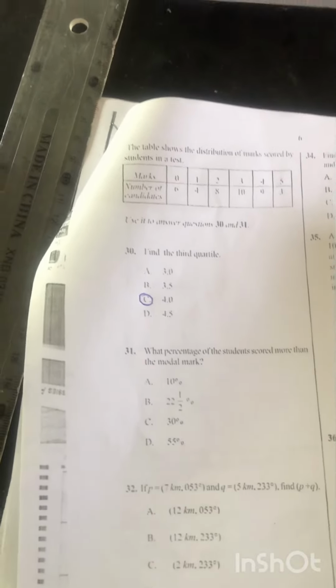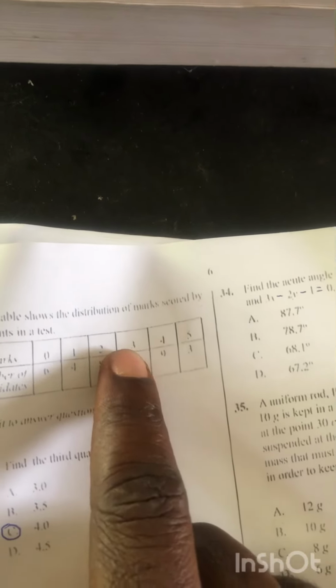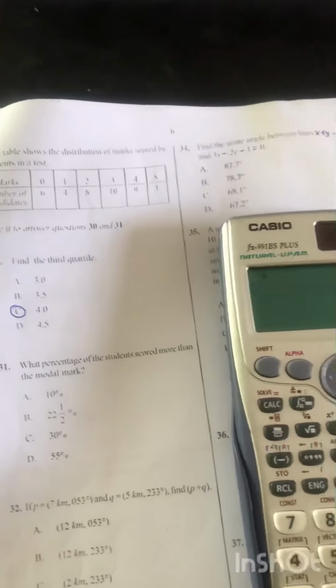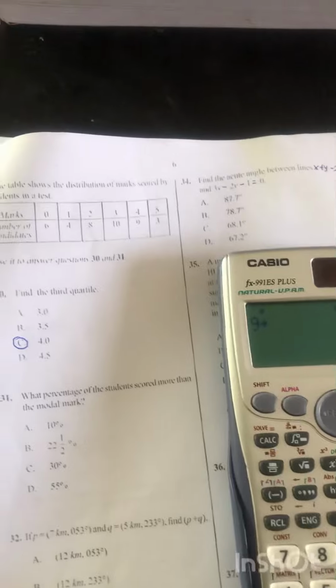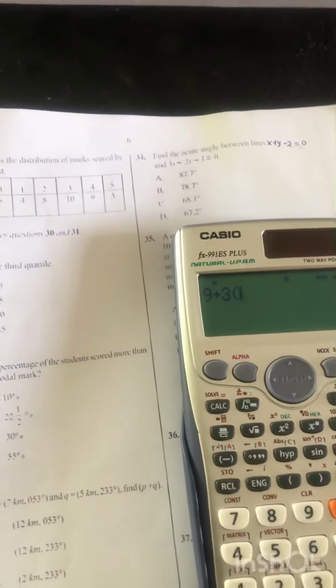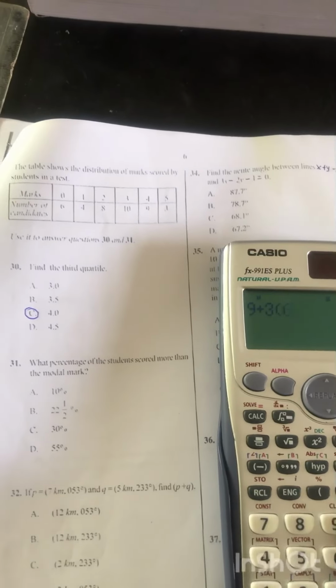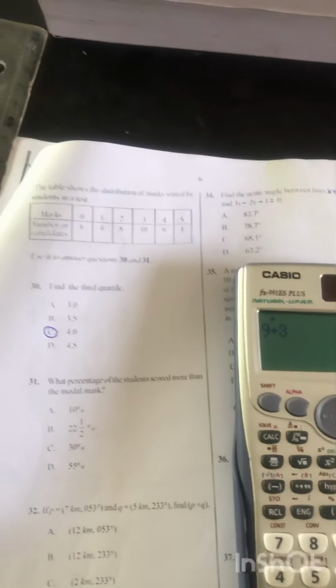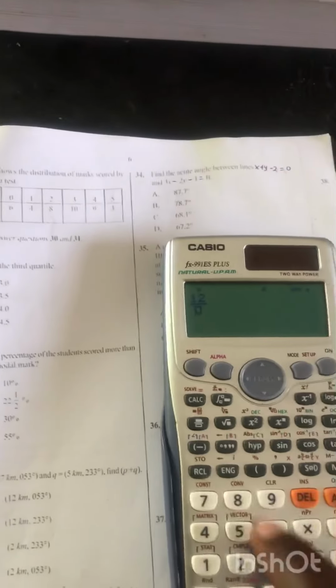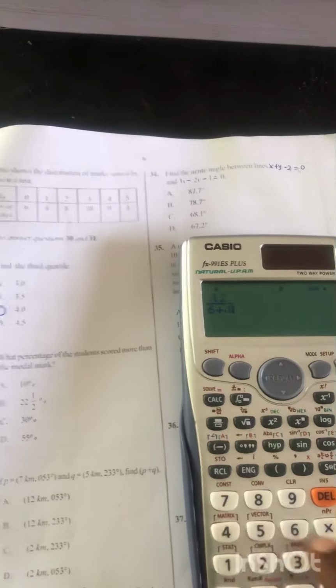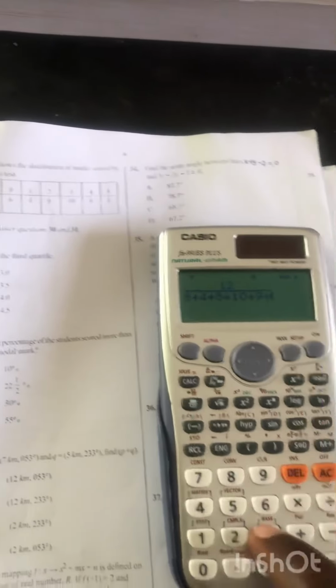We move on to question 31. Question 31 says, find what percentage of students scored more than the modal mark. So the modal mark here is 3. So scoring more than the modal mark will be 9 plus 3 times the sigma f, which is 6 plus 4, 9 plus 3, which is 12. 12 divided by sigma f, so 12 over 6 plus 4 plus 8 plus 10 plus 9 plus 3.